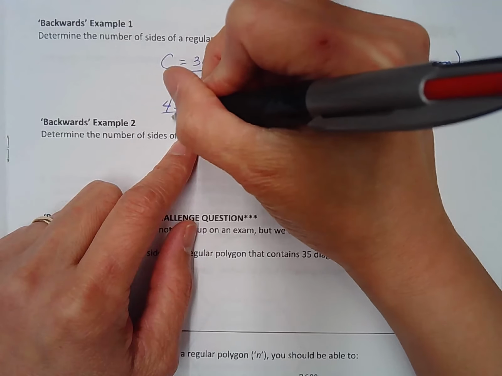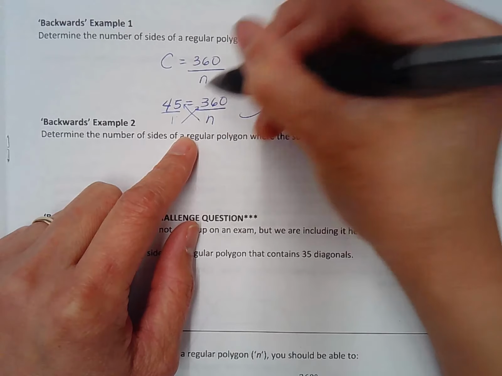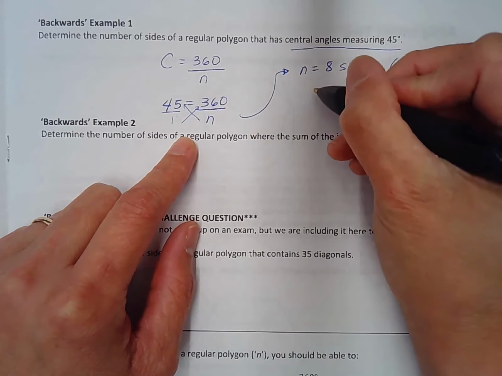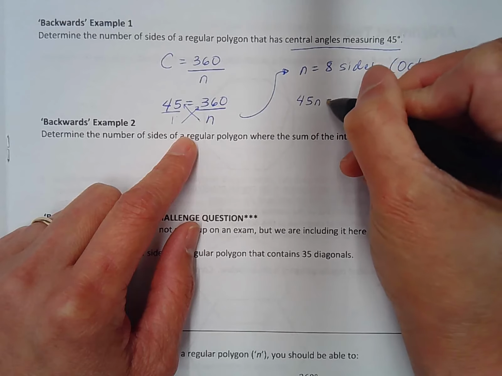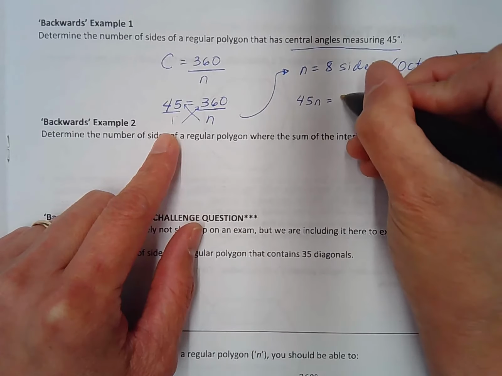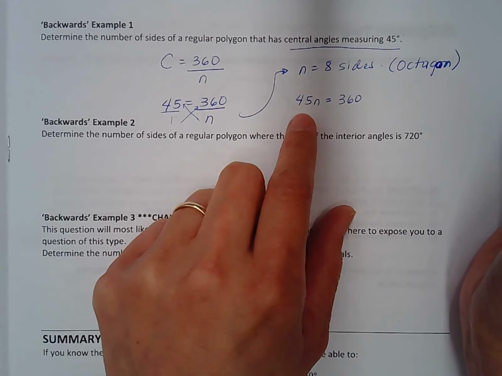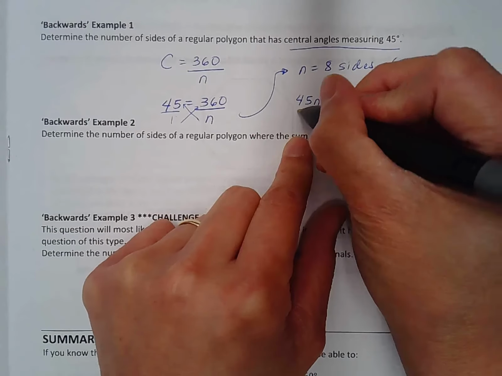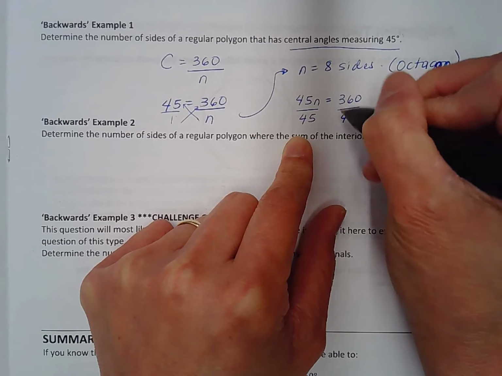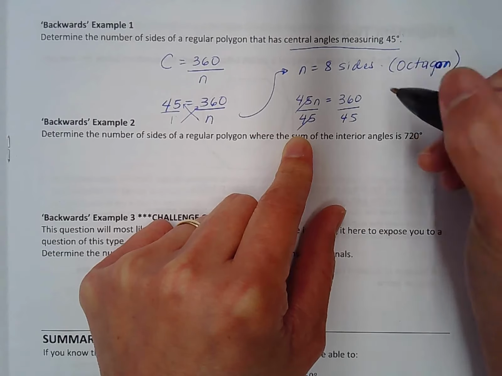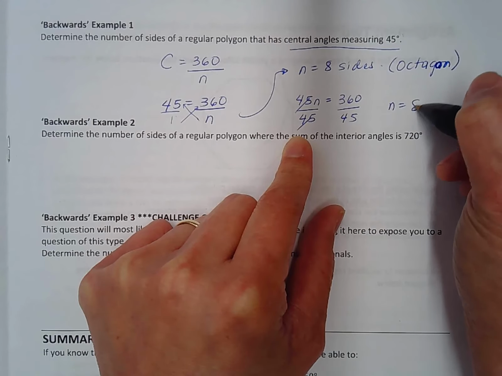So this one, the denominator is 1. So that becomes 45 times n equals 1 times 360. And then we're going to solve for n. So divide by 45 to cancel that. So n is equal to 8.